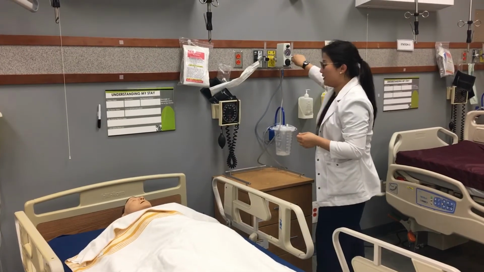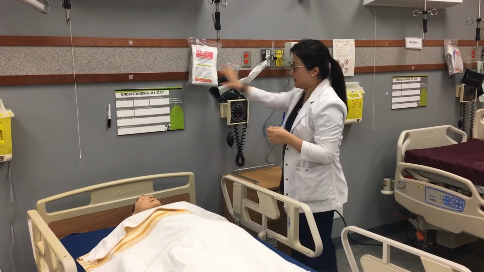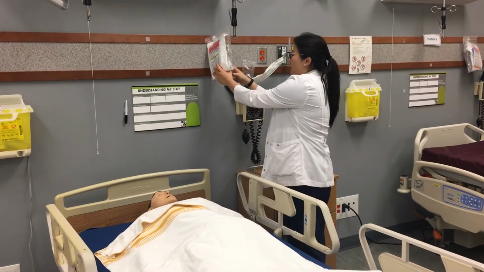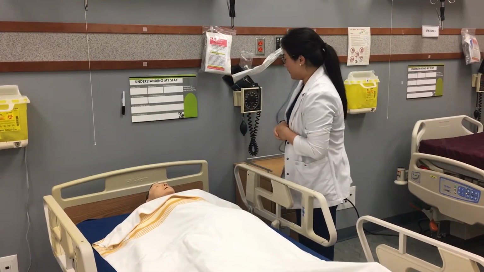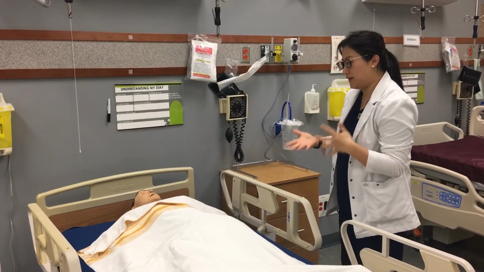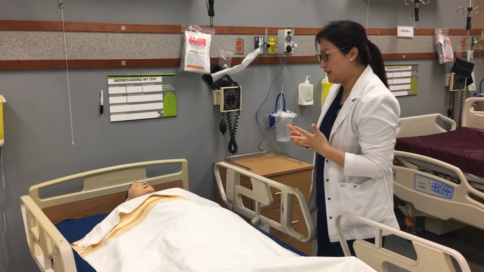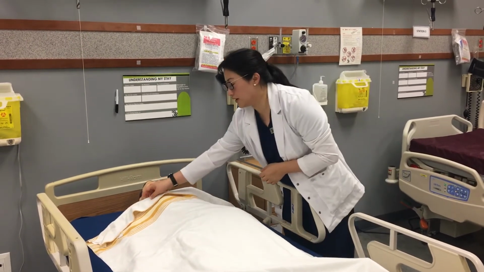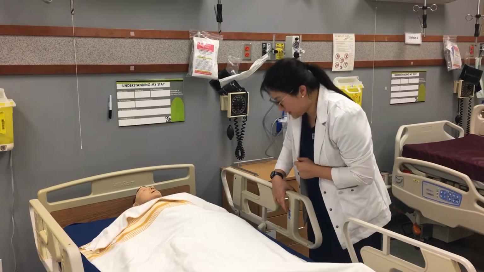Making sure there's an emergency bedside equipment bag that hasn't been opened or used, and there's a face mask and airways in here as well. I also want to look at the patient to see how they're feeling, what's their LOC, their level of consciousness. Mr. Smith, can you tell me your name and your date of birth, please?